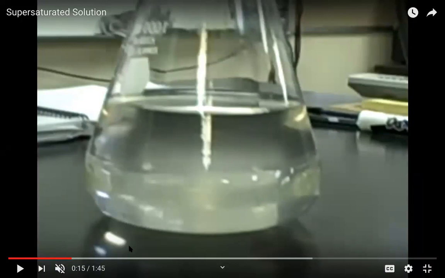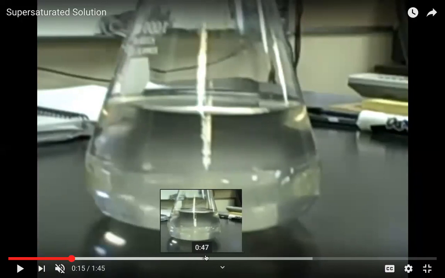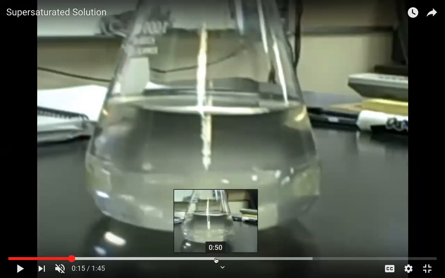Whatever temperature it is. They are going to disrupt this by adding in, he's going to add in a tiny, tiny pinch of extra solute. When he does that, it'll disrupt, and everything that was dissolved above the saturation point will become undissolved. It will precipitate out. Here we go.